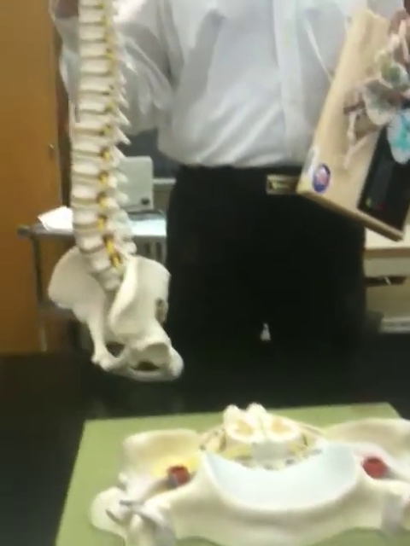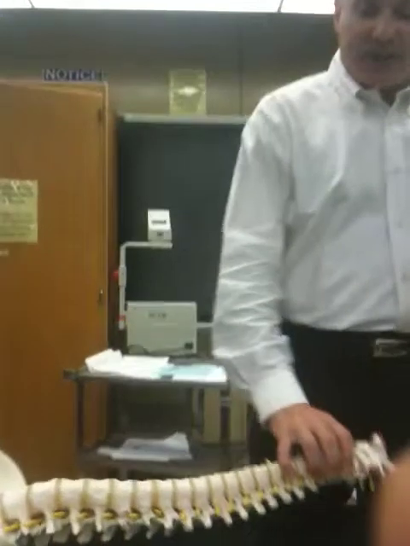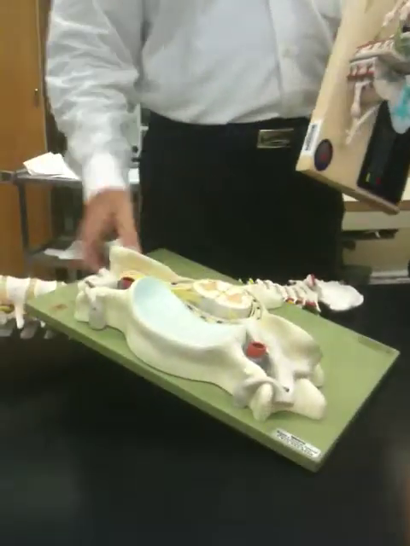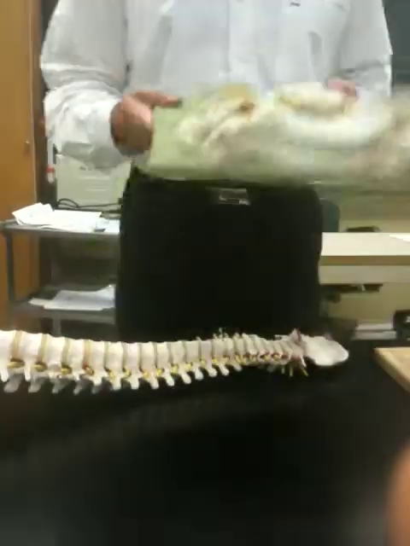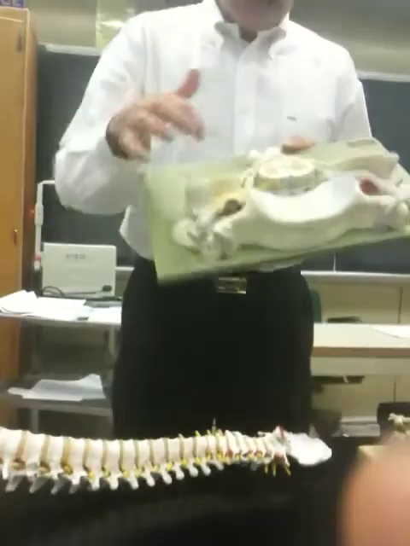On this model, we only see the spinal nerves. We don't see the roots. On this model, we see both. The spinal nerve out here, and the two roots.